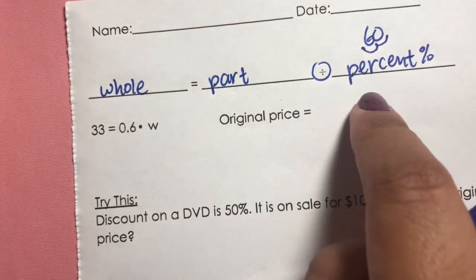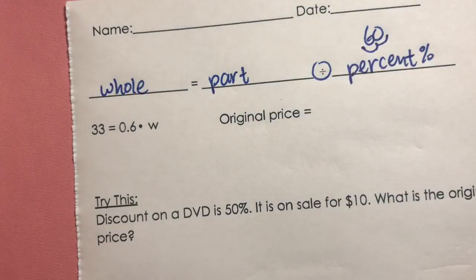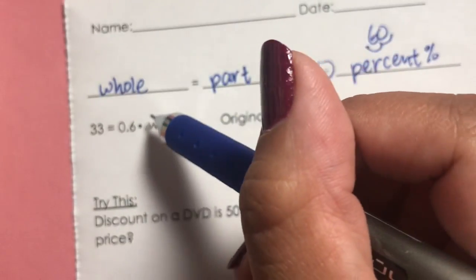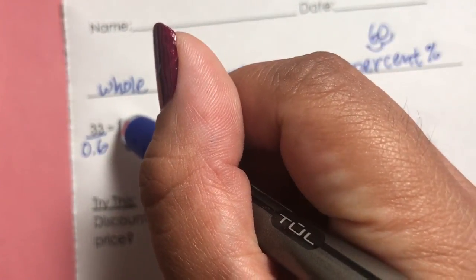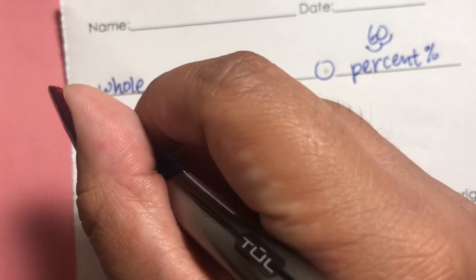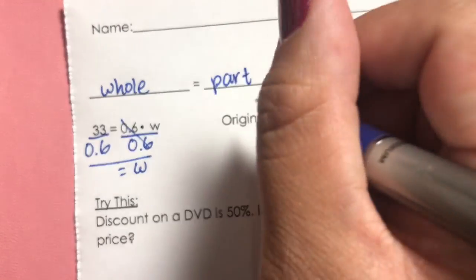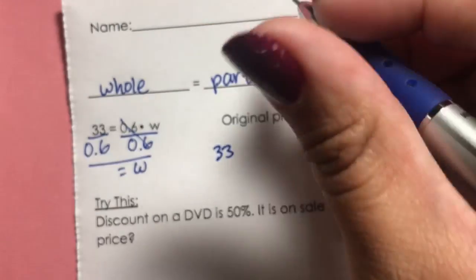It's the same thing as doing this, because if you remember back to when we were learning about one-step equations, since we're multiplying 0.6 times the whole, we have to divide 0.6 on each side so that we can balance the equation and get rid of the 0.6. That gets the variable, our whole, by itself, equal to 33 divided by 0.6.